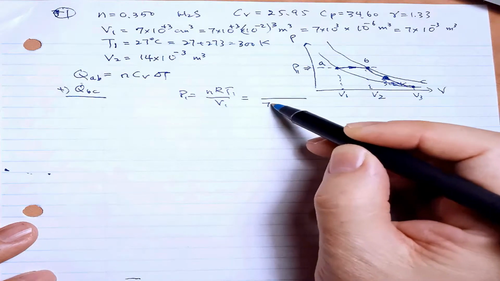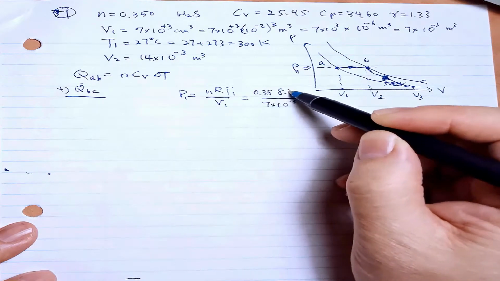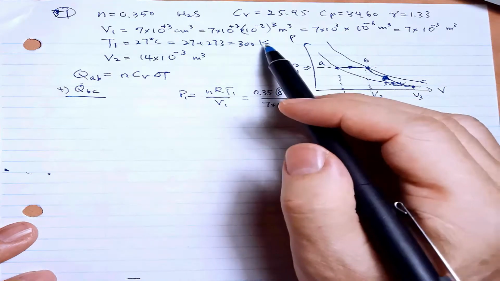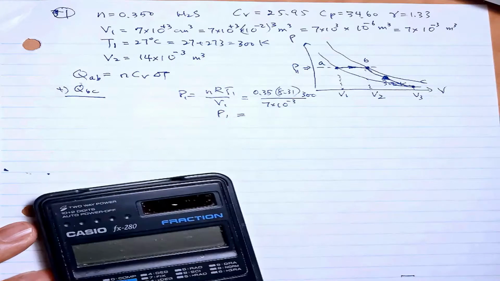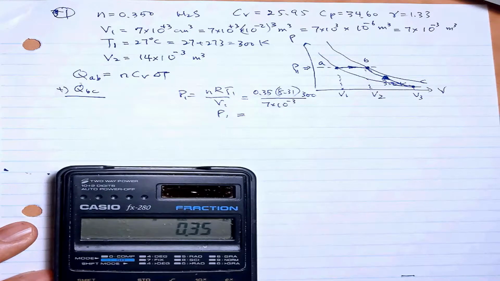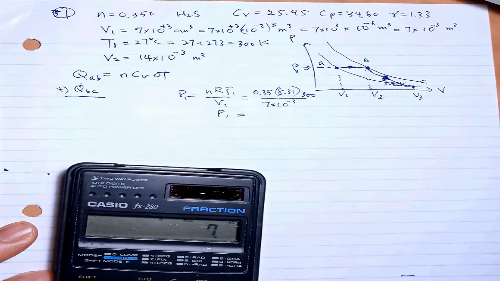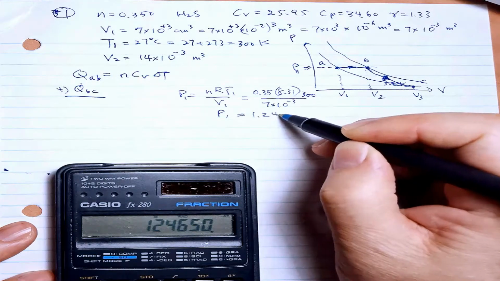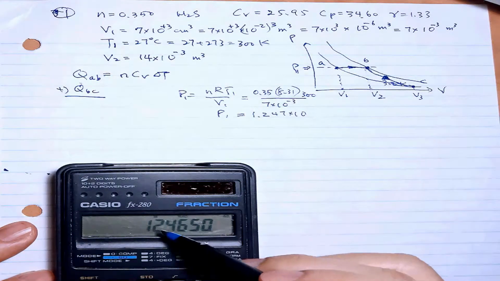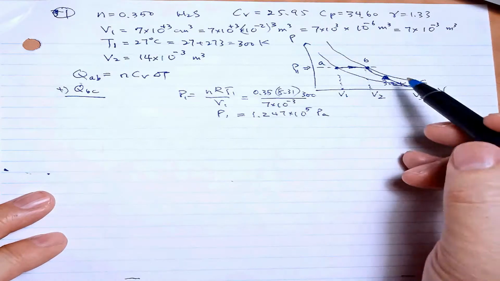So 7 times 10 to the negative 3 cubic meter, N is 0.35, R is 8.31, and T1 is 300. So we should be able to figure out what P1 is. So 0.35 times 8.31 times 300 divided by 7e to the negative 3. I get a pressure of 1.247 times 10 to the 5th Pascal. So that's the pressure.